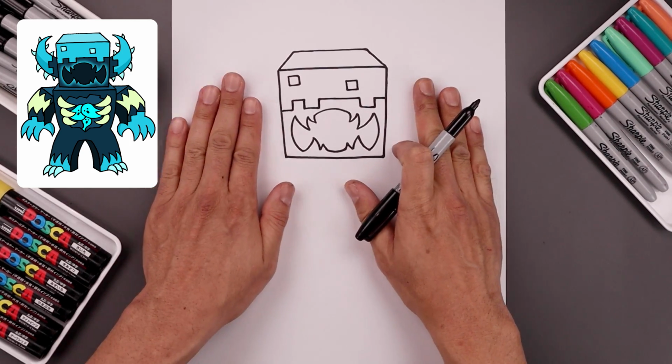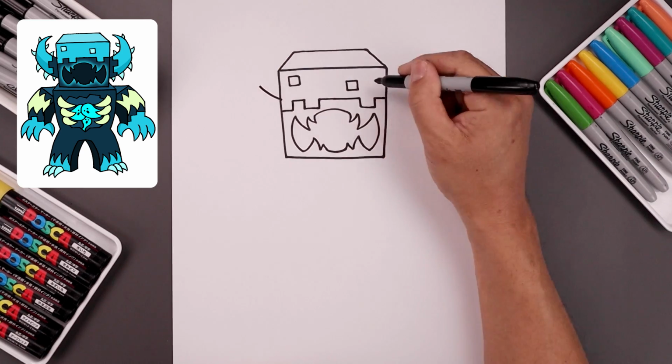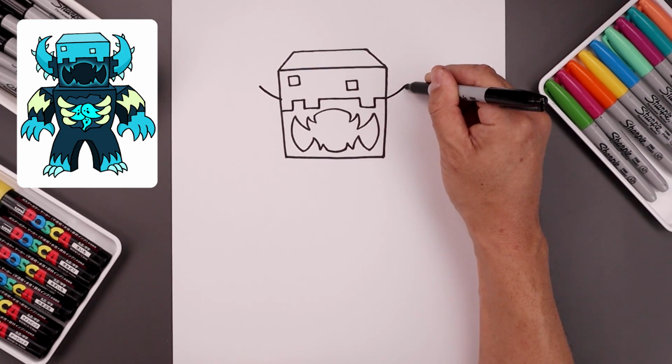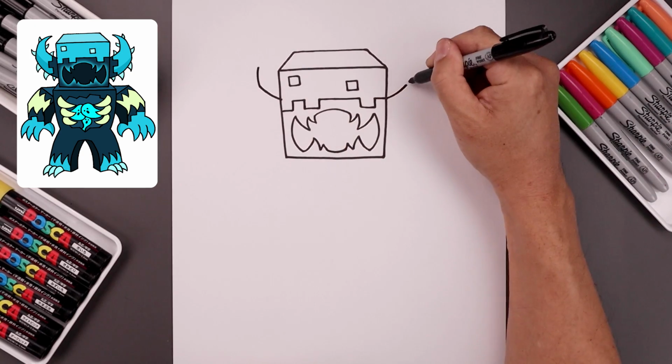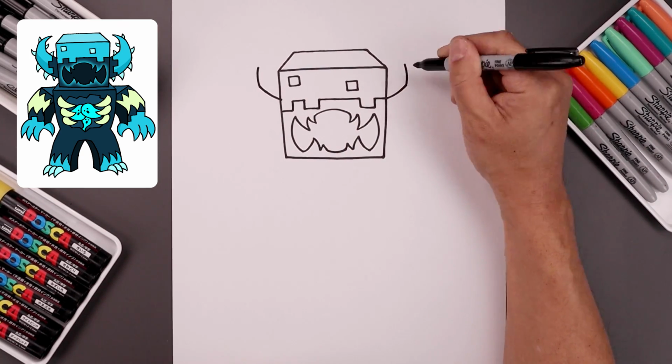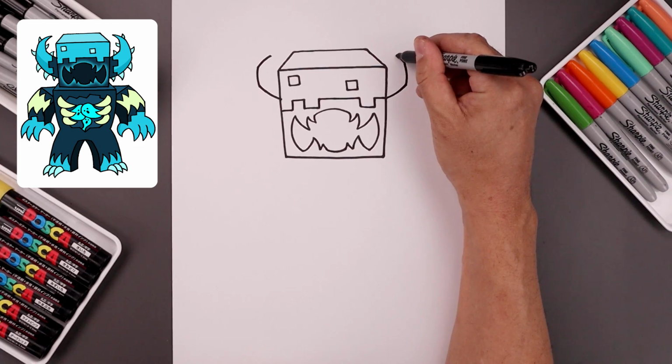Now I want to place the horns along the side of the head. Over on the top left, start by bending this out and then up towards the side. Line that up on the right. Go up, bend that in. And go up and in toward the tip of the horns.